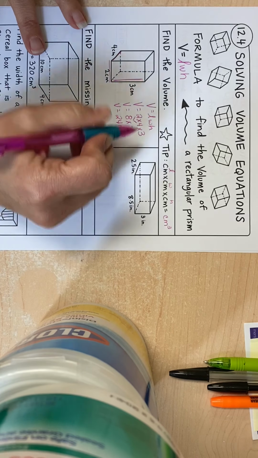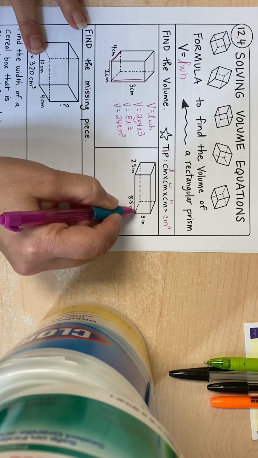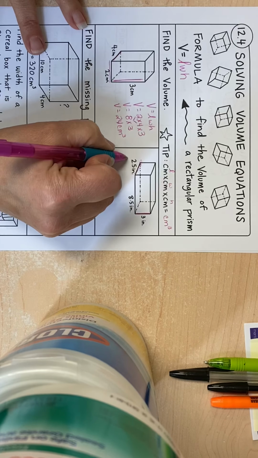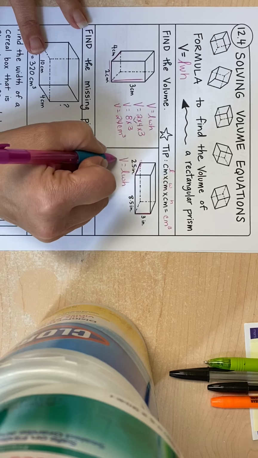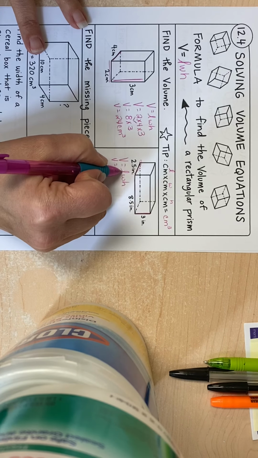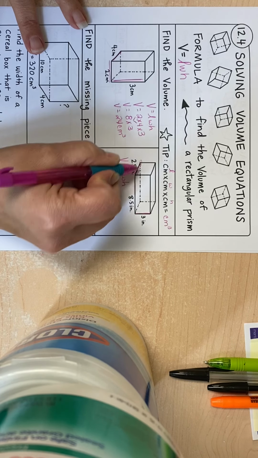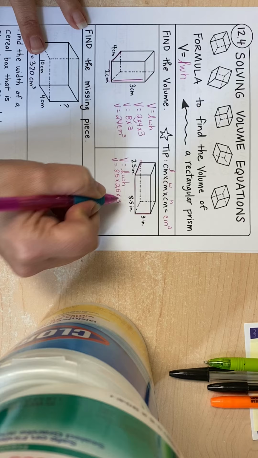Okay, this one, same thing. It's a different shape. Well, it's actually the same shape, but they went over on the side. So we have length times width times height. Volume equals length, which is 8.5, times width, which is 2.5, times height, which is 3.